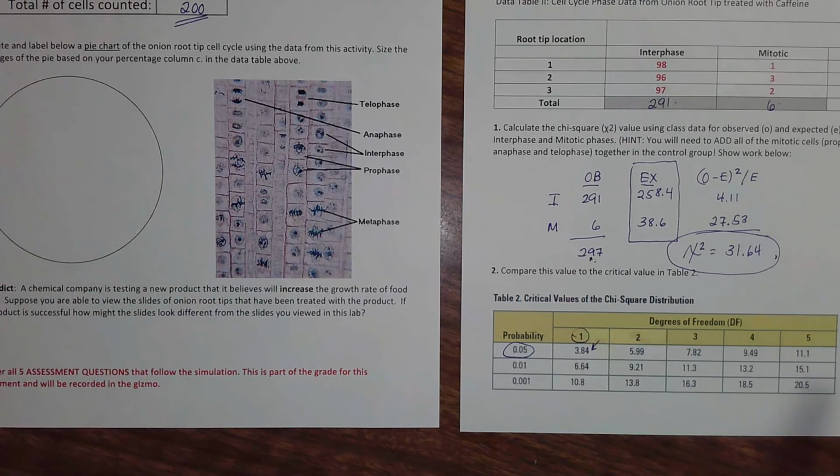So that's how you do the chi-square. I hope that helped clear that up. So you go back and apply that to your data. I checked a couple of yours who have already turned them in, and you need to go back and work on that chi-square.